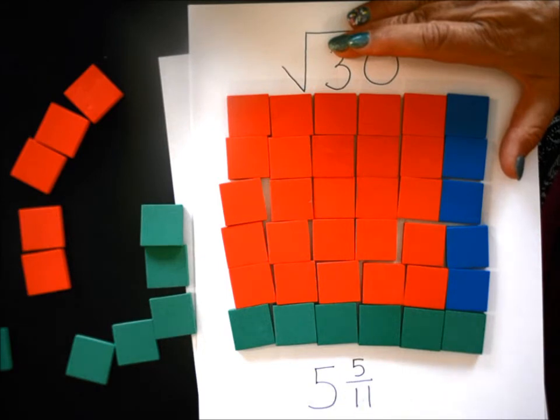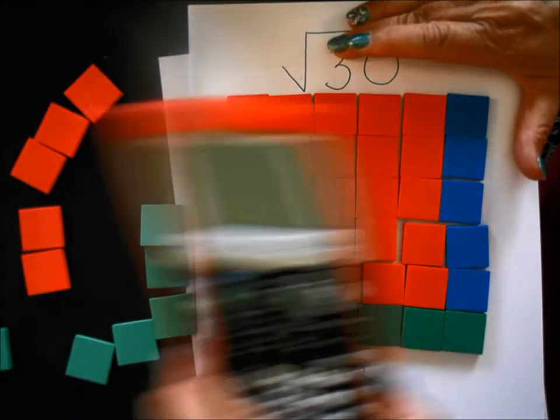So 5 and 5/11. Now let's check it on the calculator.